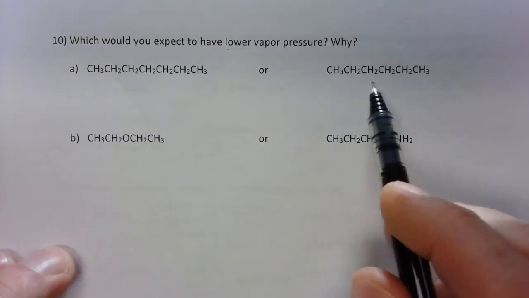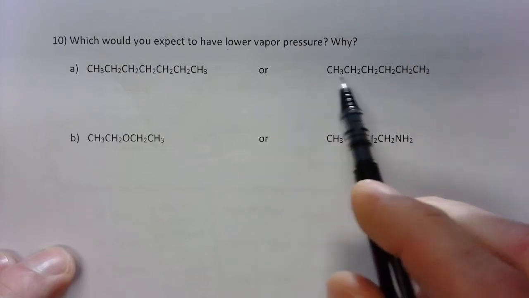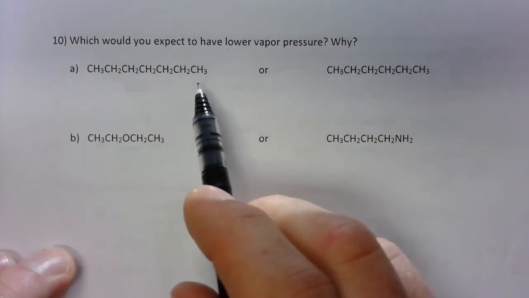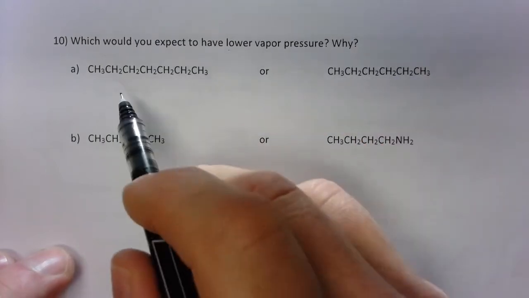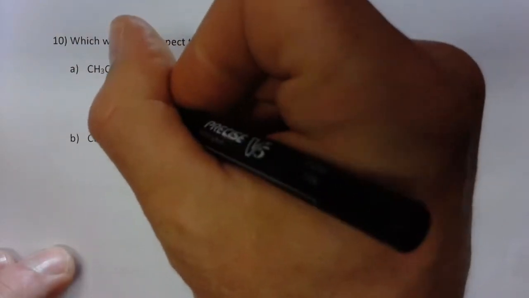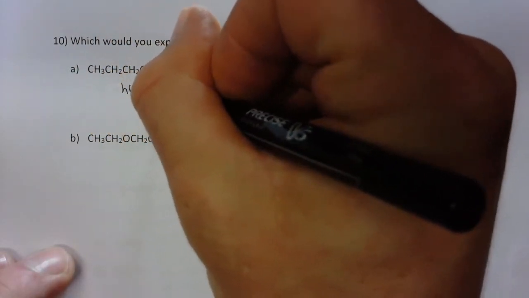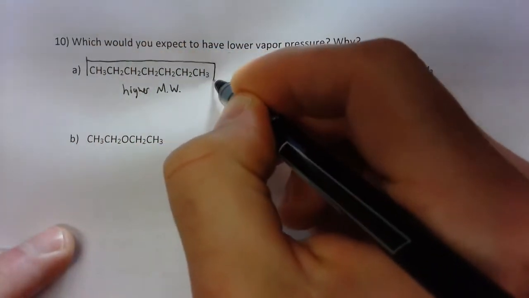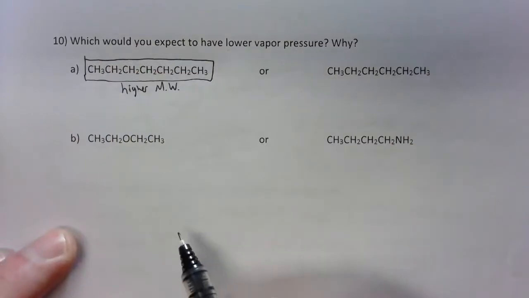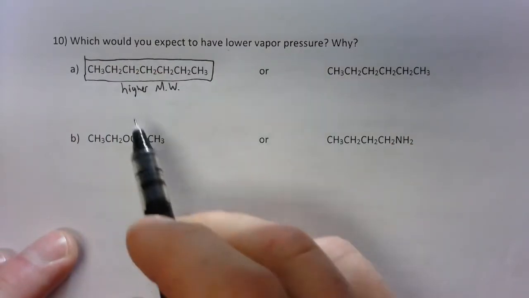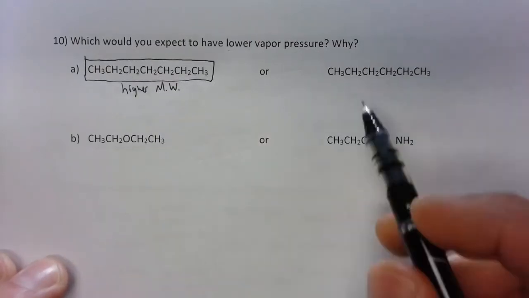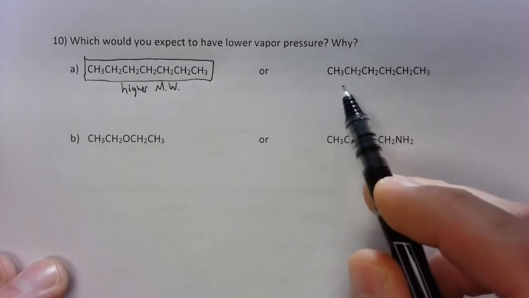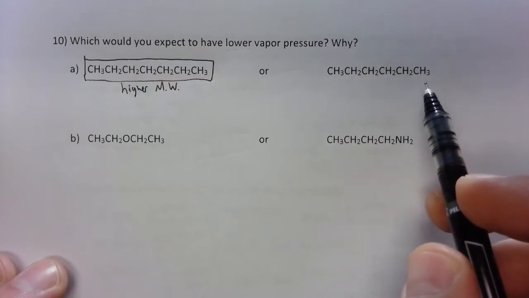In this case, this is just hydrocarbons. I need to think about size. There's no special functional groups to look at, so we only have London forces present. Therefore, I'm going to compare these on size. This one is larger, higher molecular weight, therefore it will have lower vapor pressure. It will want to stick to itself more, or it will want to stick with other molecules that are the same as itself, more so than this one will. This one will be more readily able to evaporate.